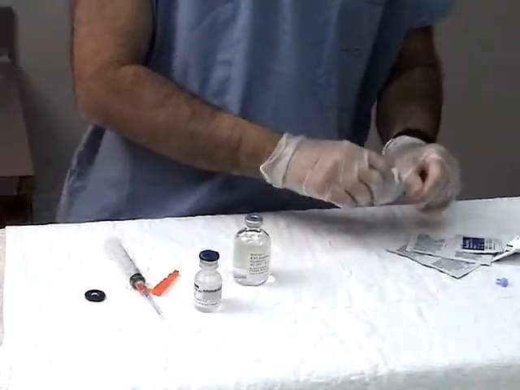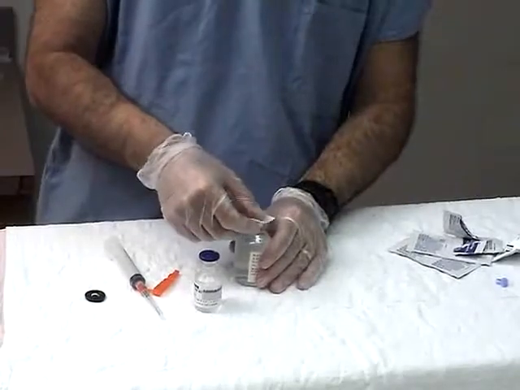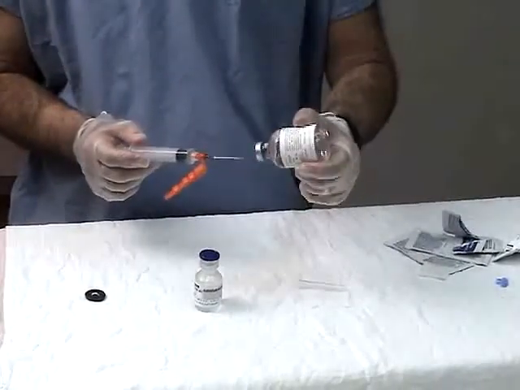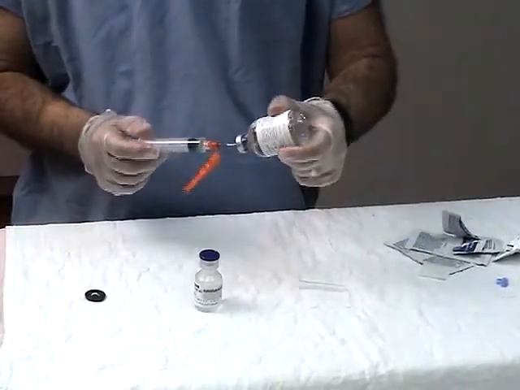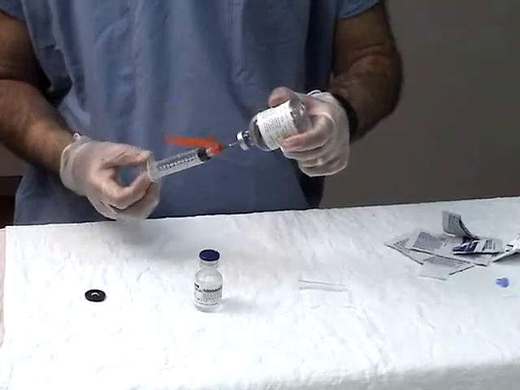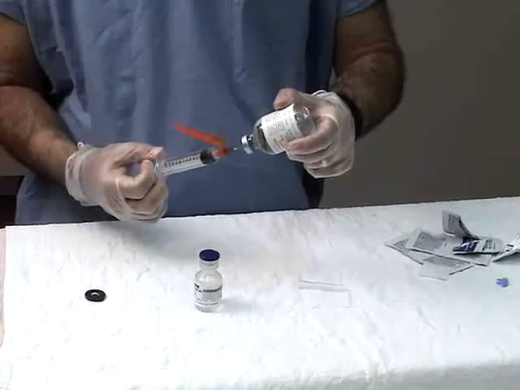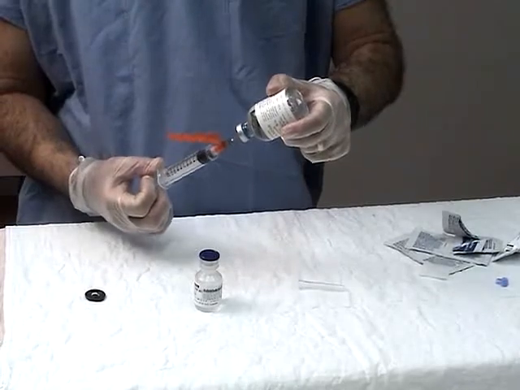When using a multi-dose vial, first cleanse the stopper with antiseptic and then invert the bottle. Inject air into the vial to facilitate removal of the agent and then withdraw the desired amount of medication into the syringe.